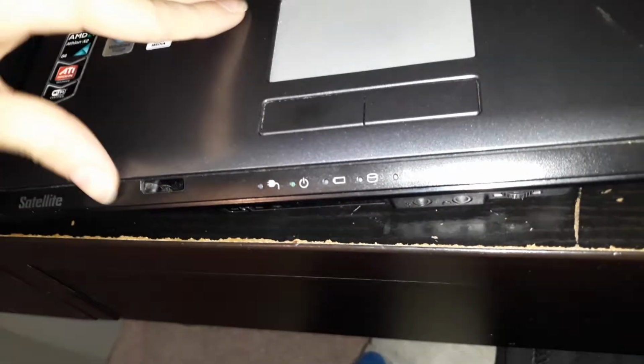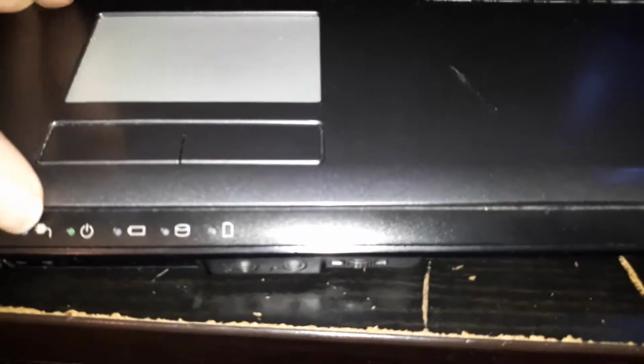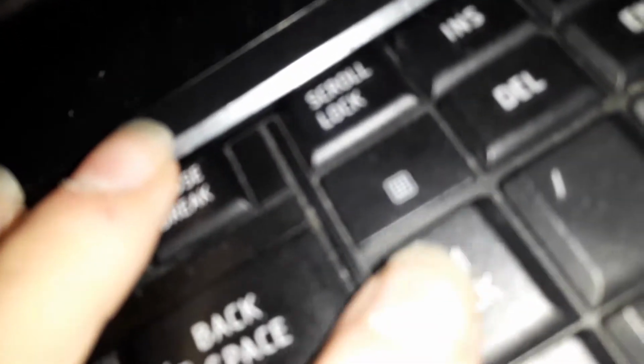Right, one last go, and if not, I'm just going to give up on this computer. As you can see, power light. Nothing. Power light, nothing. Absolutely nothing. Doesn't respond to a numlock. I'm pressing the numlock key, it isn't lighting up. Fans are going though, I can hear some fan noise.